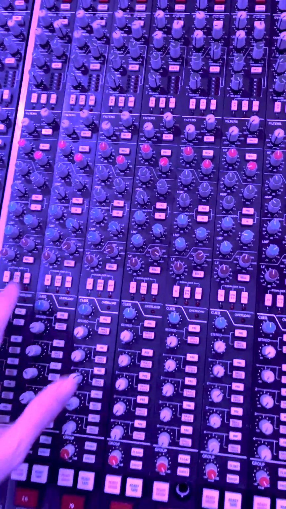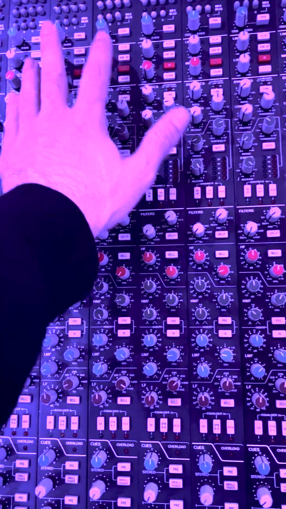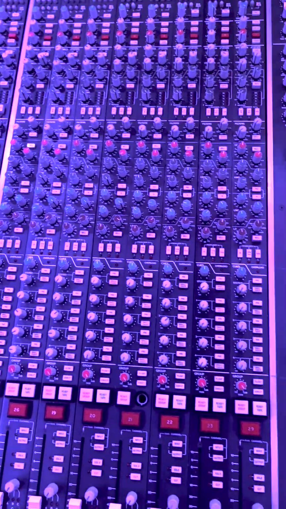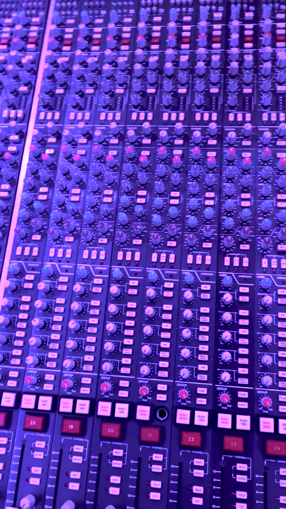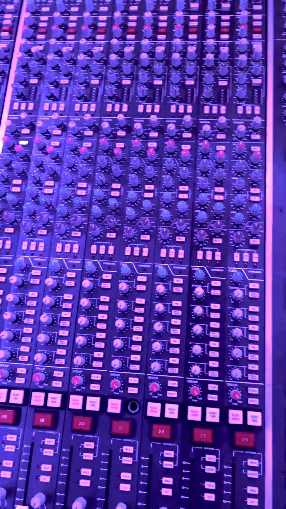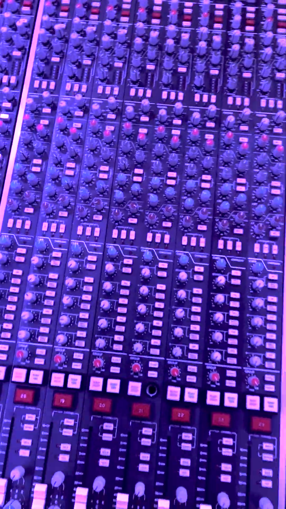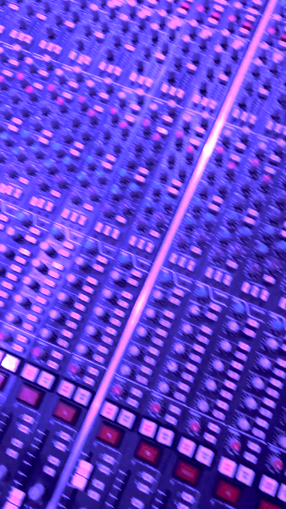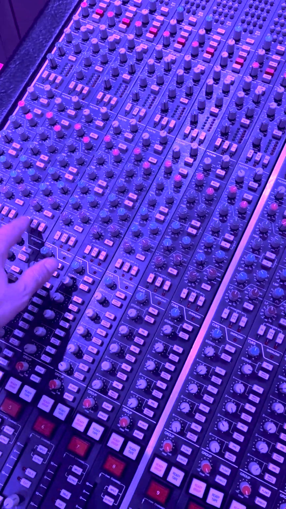You typically have the line input feeding the input of the desk coming from your DAW's output. So in each individual channel that you would want to use on the desk, you'd have them feeding instead of 1 and 2 on your Pro Tools rig or your stereo bus on your Pro Tools rig. You'd have 1 coming out here and 2 and 3 and 4.